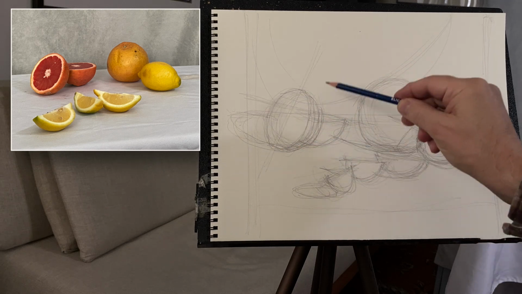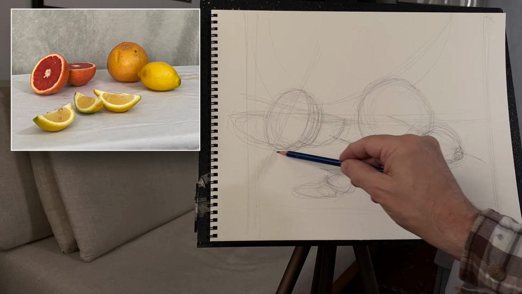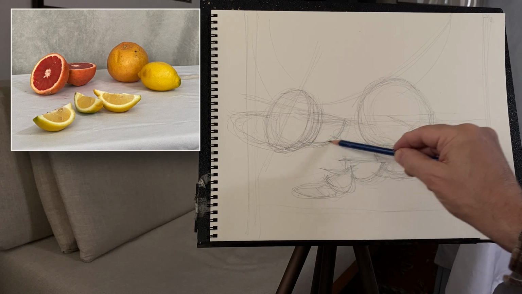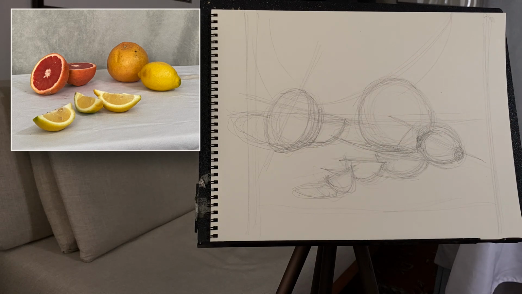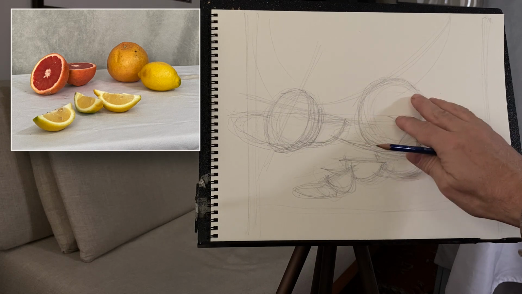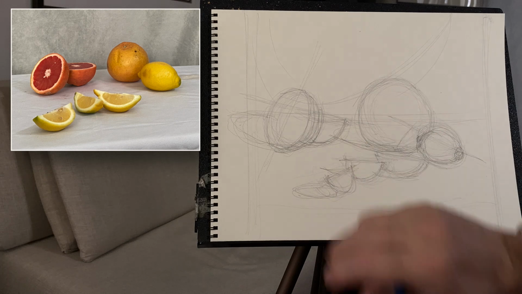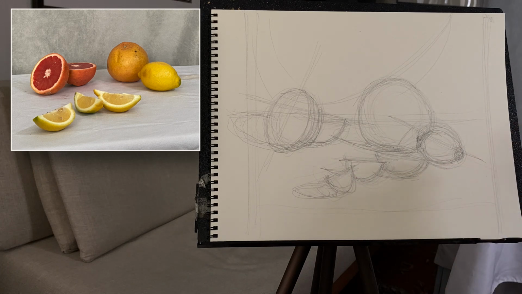This is a difficult part here. Okay. At this point, I'm going to lighten some of the lines and then start to take my pencil and shade these objects to make them look like light is falling across them, deepen the shadows, build up some edges and some contrast.